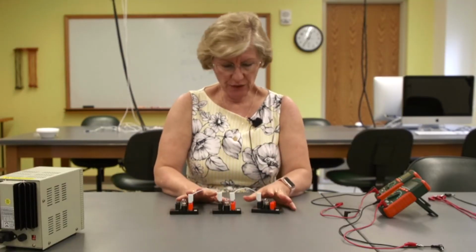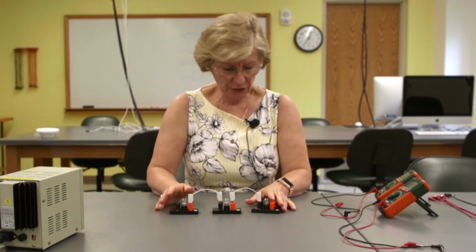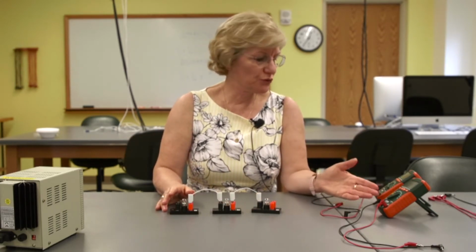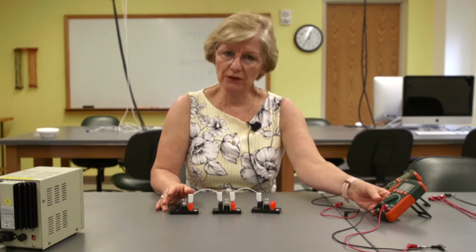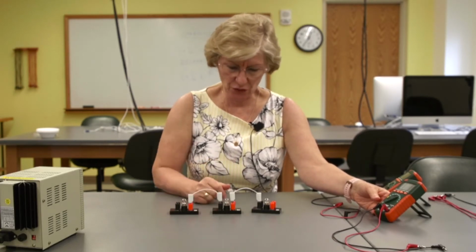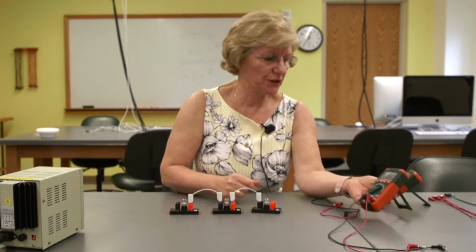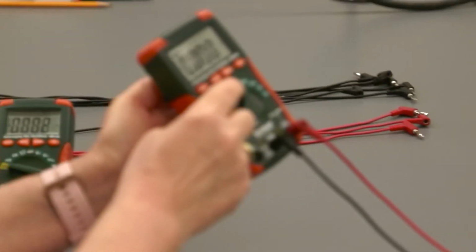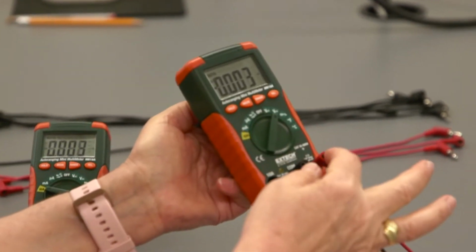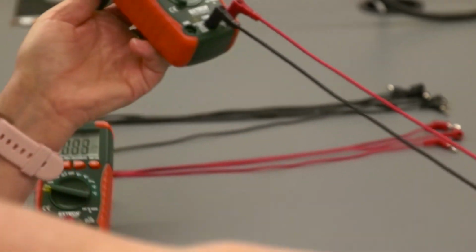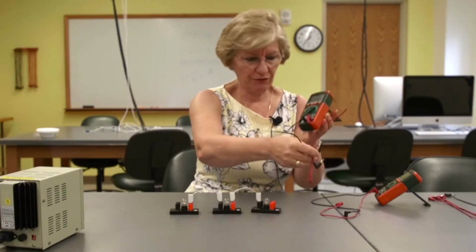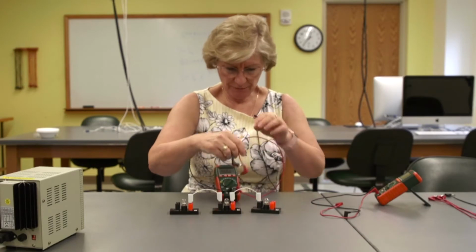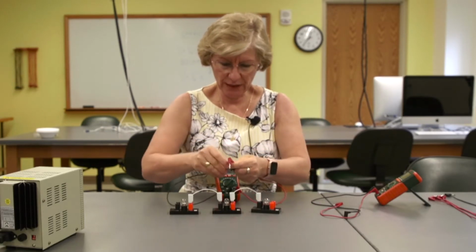Before I connect the bulbs with the power supply, I'm going to use the multimeters to measure the current and the voltage that goes through the circuit. So this multimeter will be used as a voltmeter. It's turned to V here, and here are the connections. Remember that the voltmeter is connected in parallel with the bulb.